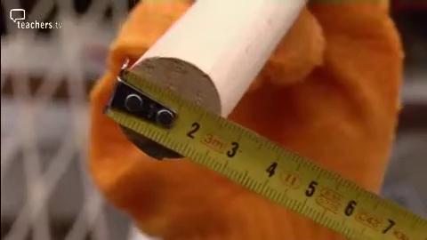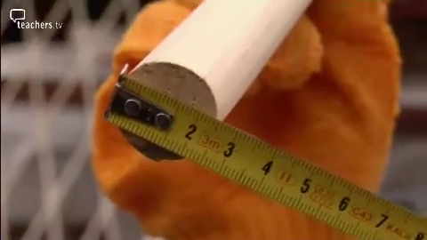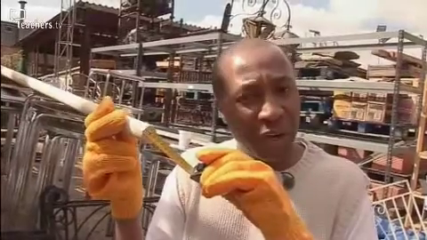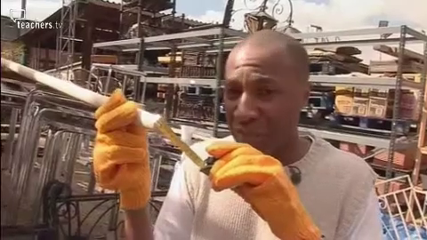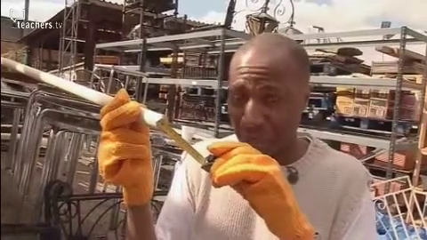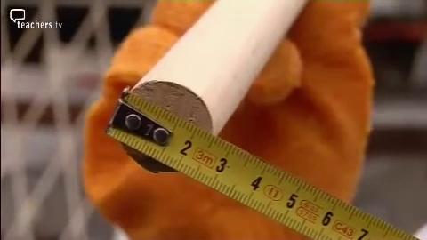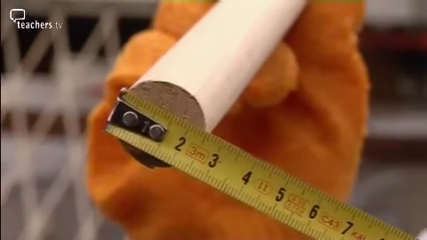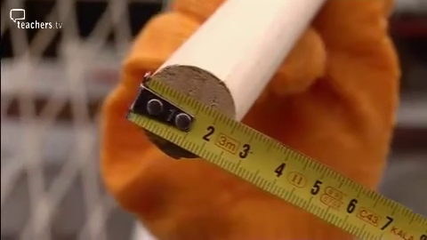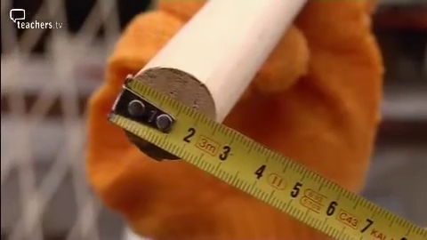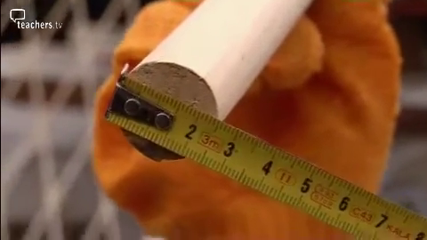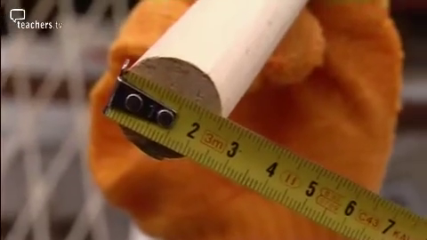But first we have to measure accurately. That's between 2 and 3 centimetres. But first we need to look at the smaller divisions on the tape measure. So we've got 24 millimetres or 2.4 centimetres or 2 centimetres and 4 millimetres.